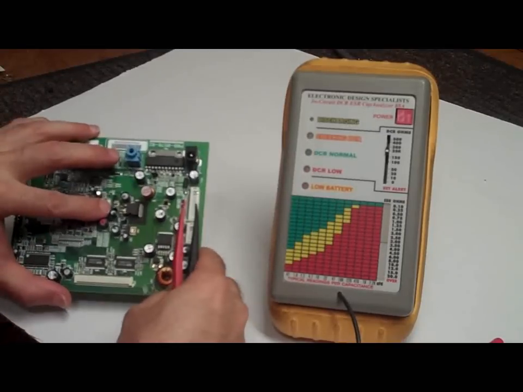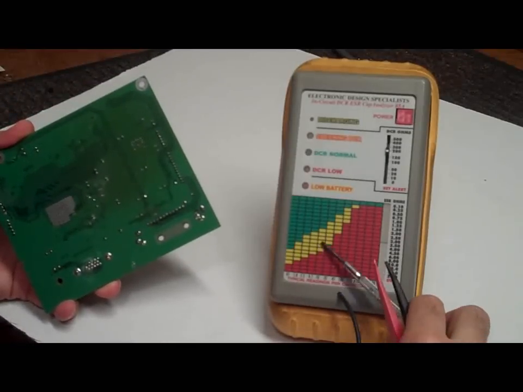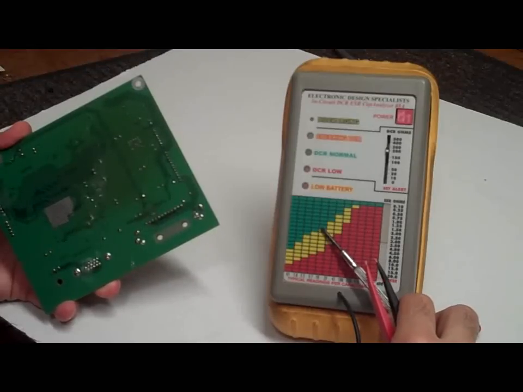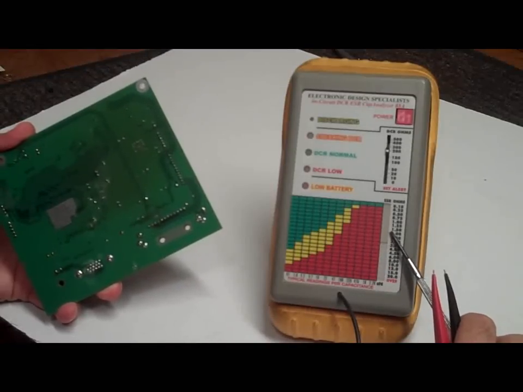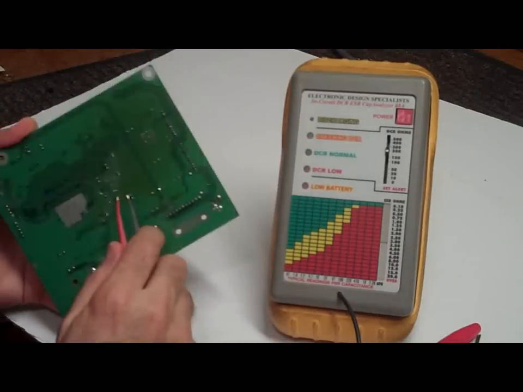Let's check some of the very small ones. These are 10 microfarad. Let's see how they check. Now, on a 10 microfarad scale, you can see your reading could be pretty high and still be good. Green starts at 2 ohms. So we know anything less than 2 ohms on a 10 microfarad is fine. So let's just go ahead and measure some of these.